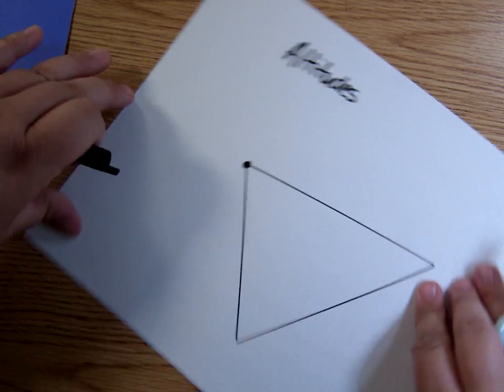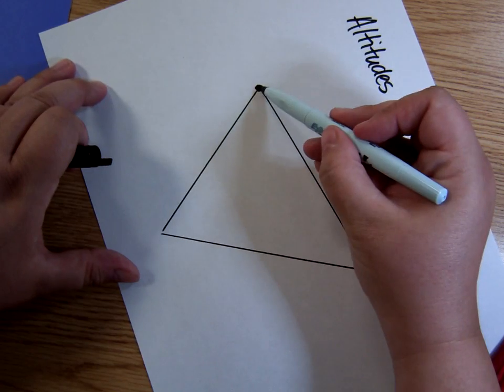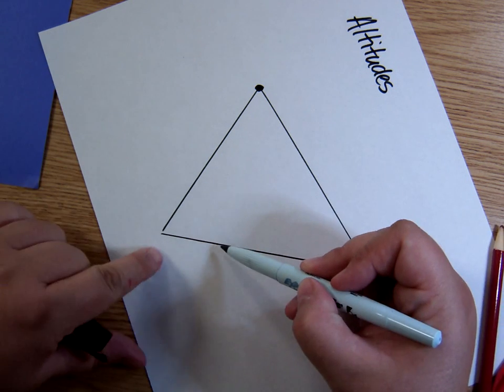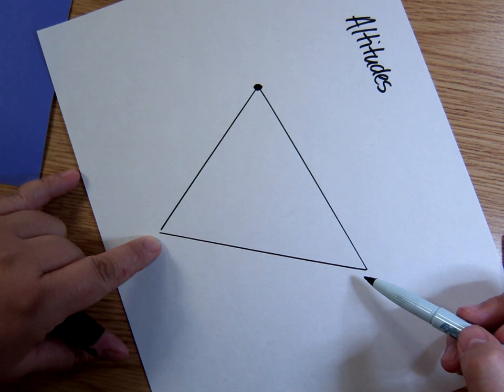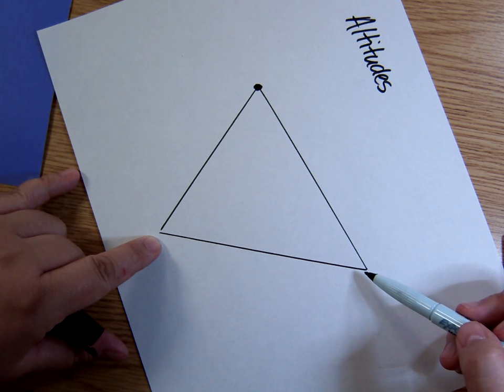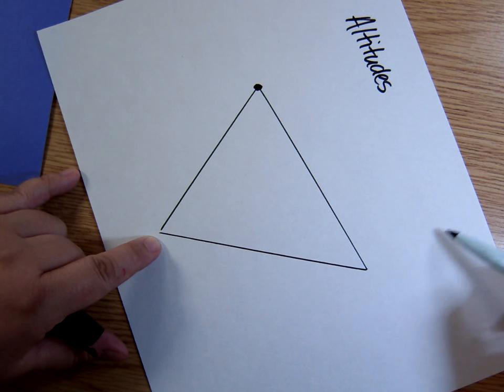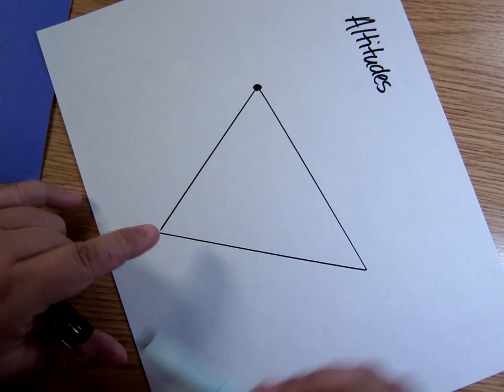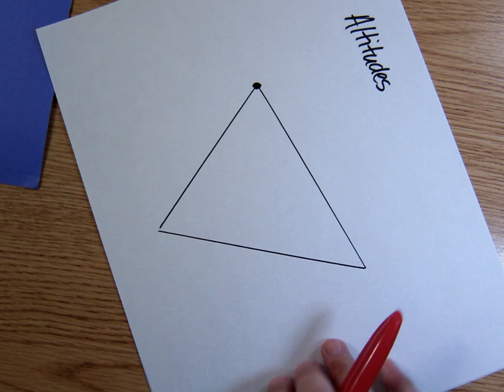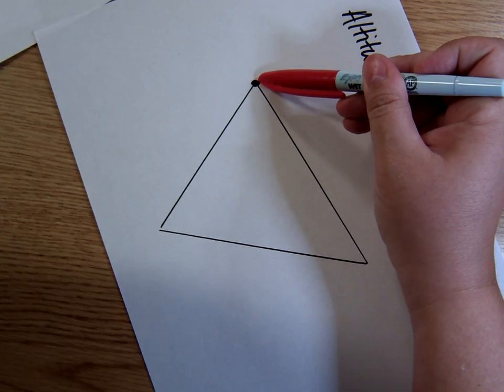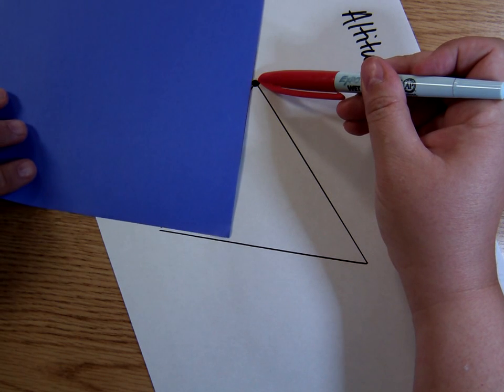What they do is go from that vertex across to the opposite side, or the line containing the opposite side. Sometimes your altitudes will go outside the triangle, but right here we're using an acute triangle, so it won't go outside. In an obtuse triangle, it would go outside the triangle. On a right triangle, it would go right down the side of the triangle. But the key thing is it just has to go from that point across the triangle and make a right angle with the opposite side.